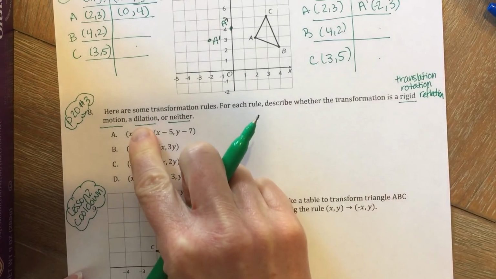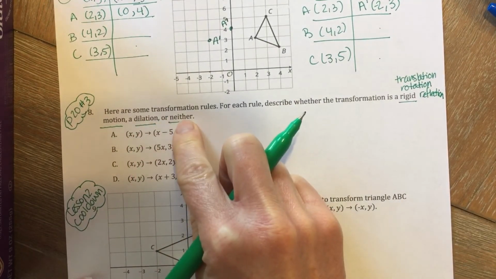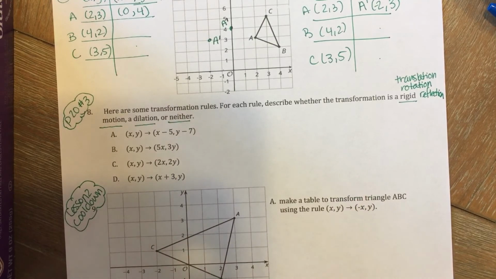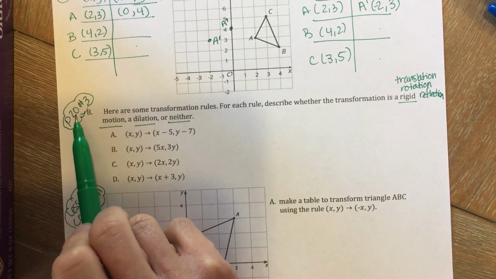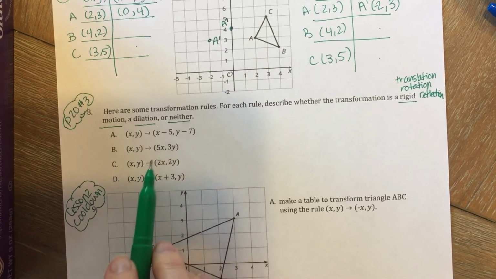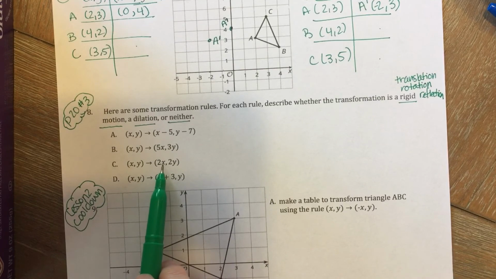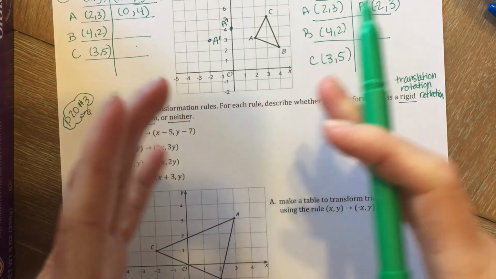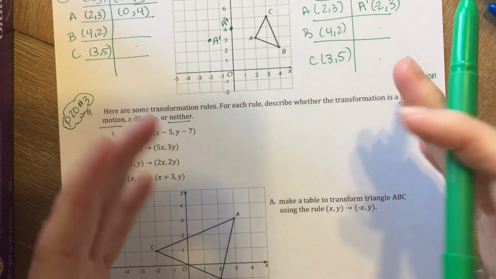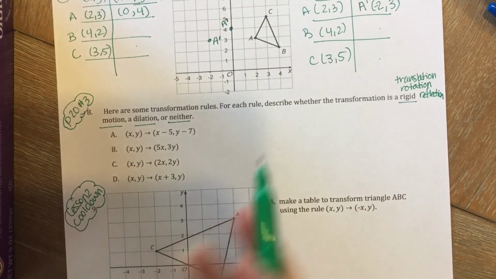And a dilation is when I multiply by the same number. And if you remember, a neither is when I multiply by 2 different numbers. Off the top of my head, I'm not positive what page it is, but I'm thinking it must be page 17 or 18. We did one where I believe it was like 2x, 3y, and we saw that the figure was stretched and distorted. And so that's how we knew it was neither.